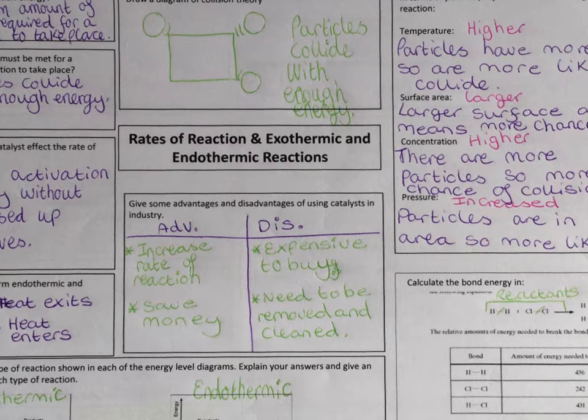Now, catalysts, and you need to know, come with some advantages and some disadvantages. They increase the rate of reaction and they save money because you're not using as much energy. You're not increasing the temperature as much for the reaction to take place. However, they're very expensive to buy. And even though they aren't used up, they need to be removed and cleaned.